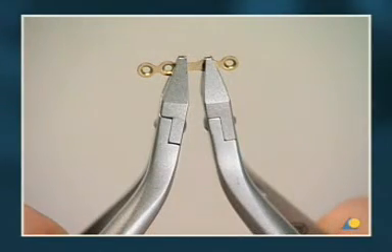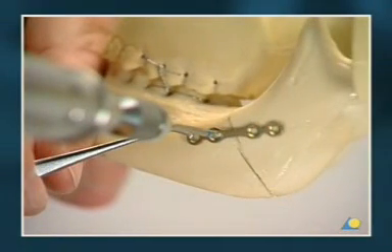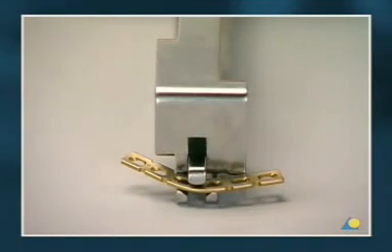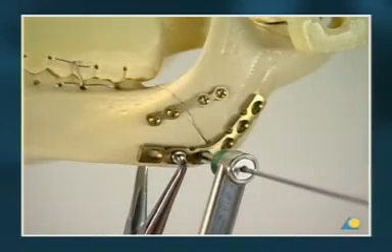Adaptation and fixation of a 4-hole 2.0 mandible mini plate at the upper border with 6 mm long 2 mm screws. Adaptation of an angled 2.4 universal fracture plate to the lower border of the mandible. And fixation using 2.4 mm screws in the neutral position.